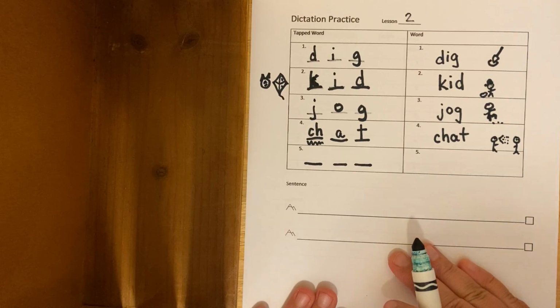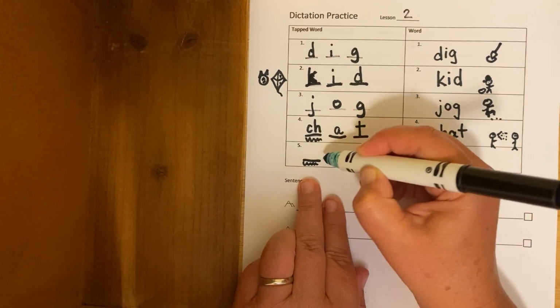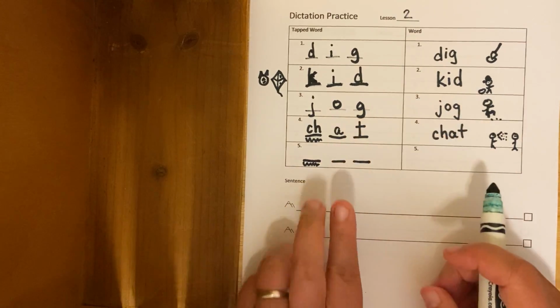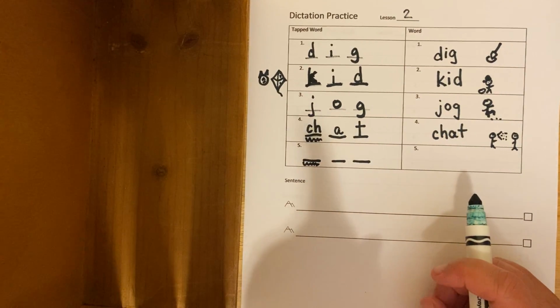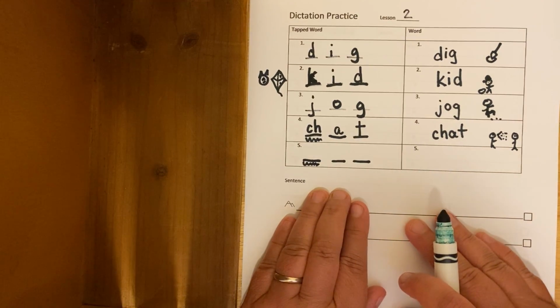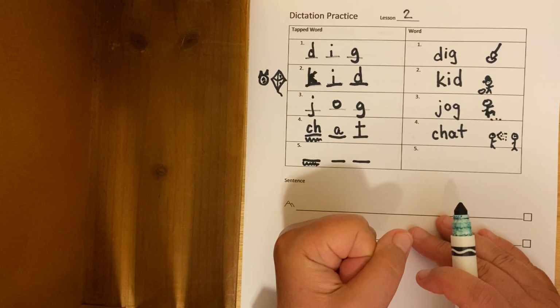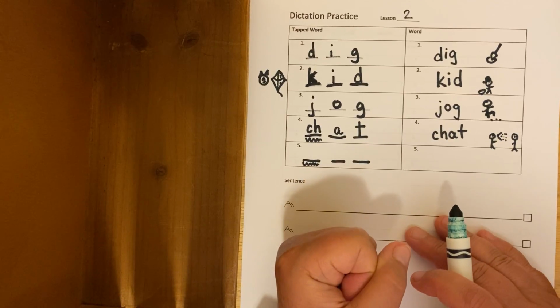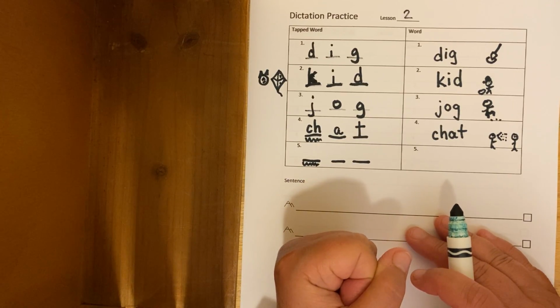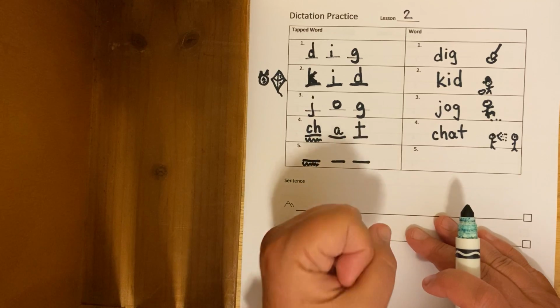Sorry. All right. Number 5 also is going to get the squiggly line, the digraph mark. So there's two letters make one sound. And this last word is the word, and I think a lot of you know this word. The word is chip. Chip. The boy put a chip in his mouth. Chip. Ch. It. Chip.